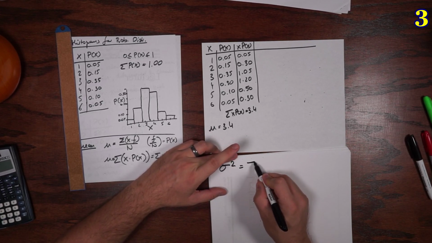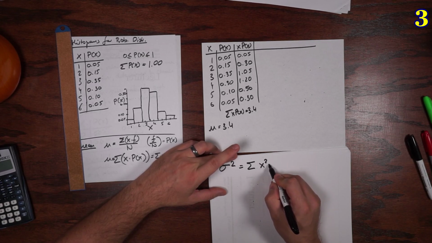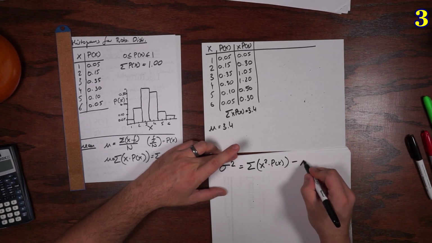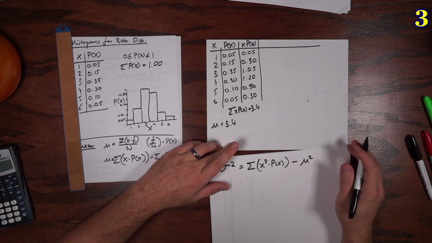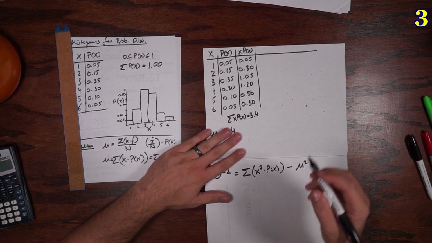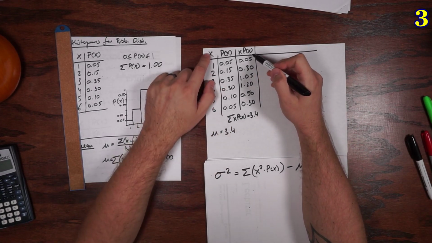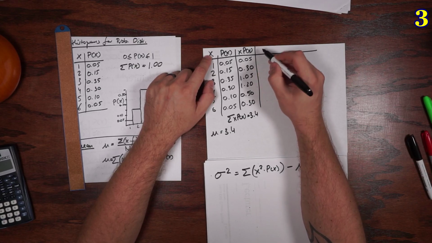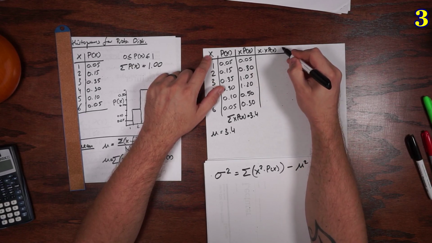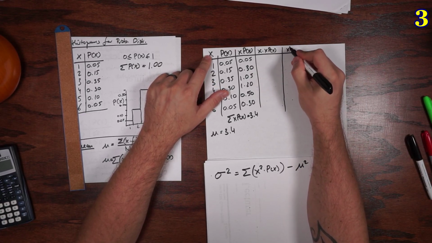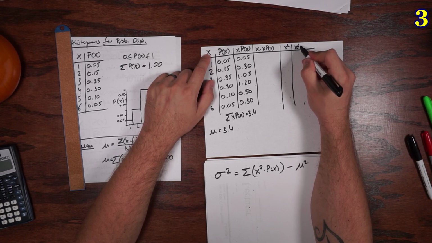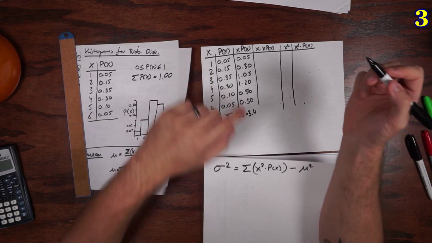And again, the variance equals the sum of x squared times p of x minus the mean squared. Alright, well, there's a couple ways we can get x squared times p of x. We could multiply this times x, right? x times x is x squared, so we could go x times x times p of x. That's one way to do it. The other one is we could find an x squared and then multiply x squared times p of x. So there's two ways we can do it.